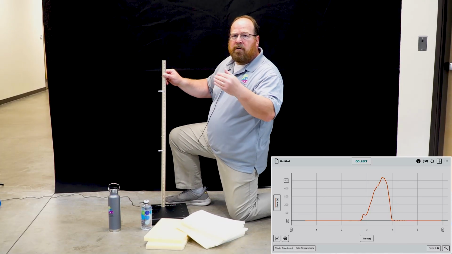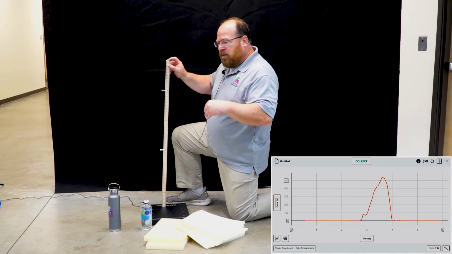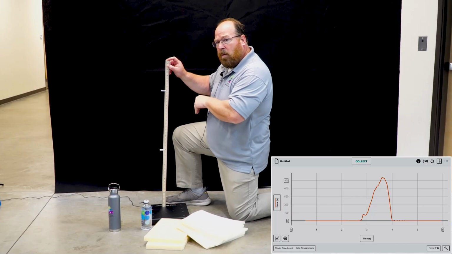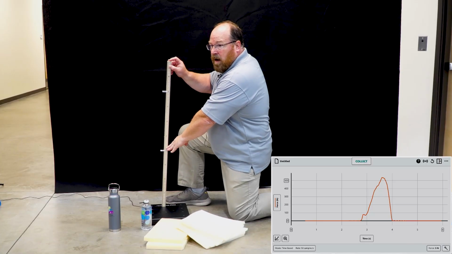Students then can bring their data together and, in a data discussion, figure out the differences and similarities between the heavy water bottle and the light water bottle being dropped from either a tall height or a low height.